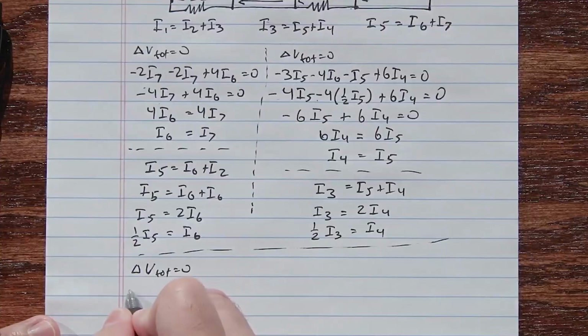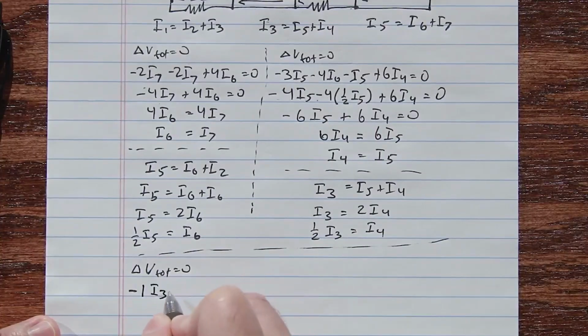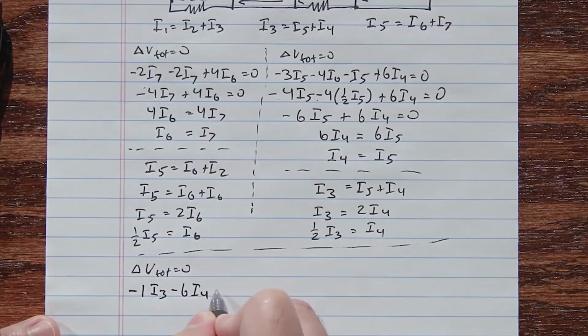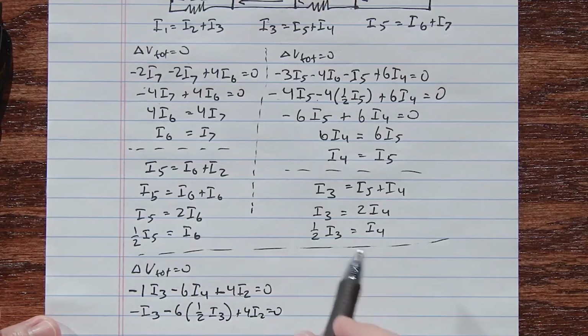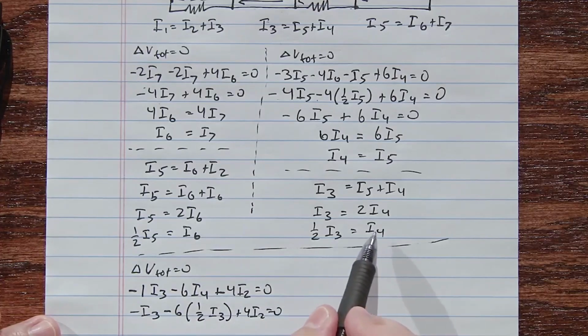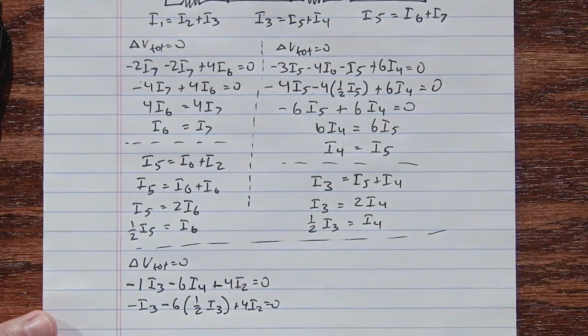So it would be negative 1 times I3 minus 6I4 plus 4I2 is equal to 0, or negative I3 minus 6 times 1/2 of I3 plus 4I2 is equal to 0, where I've used that I4 is 1/2 of I3.